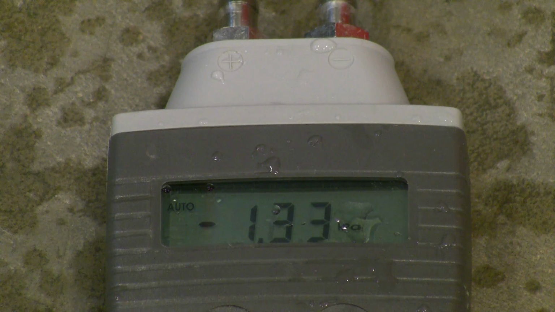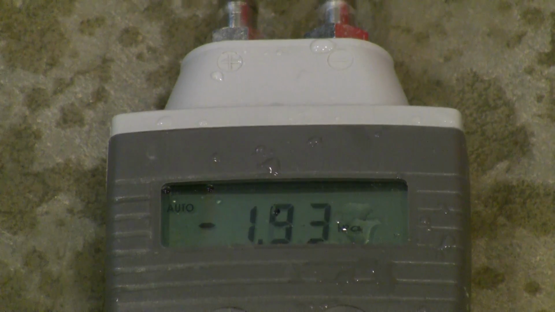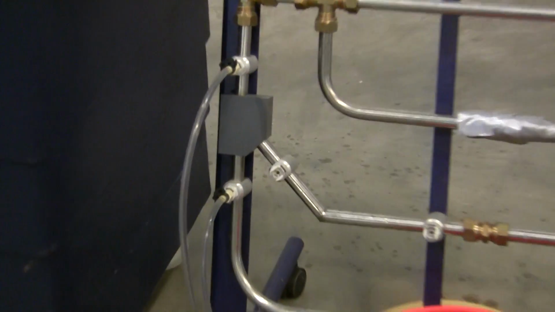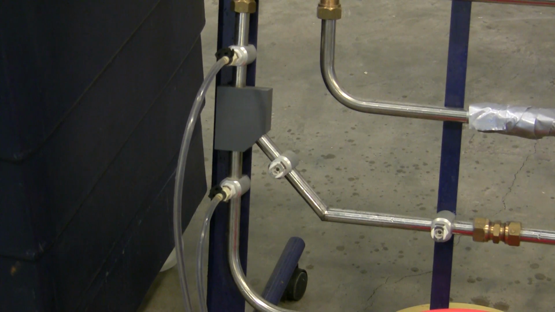All right, hopefully that's been enough for you to gather some data. Of course, you can replay this segment of the video again if you want to get different data or more data. So that's our 45-degree Y. Next we're going to move to the long radius 90-degree bend.